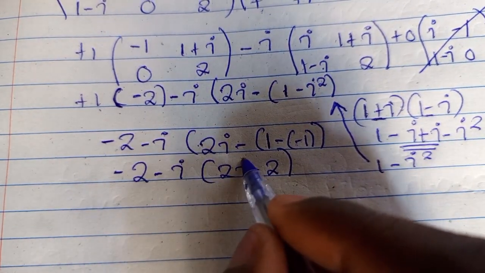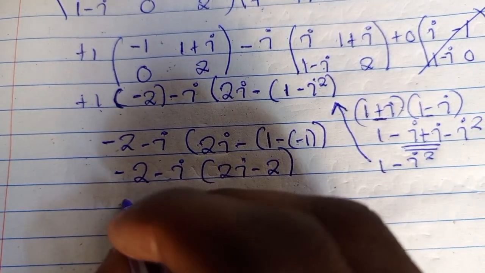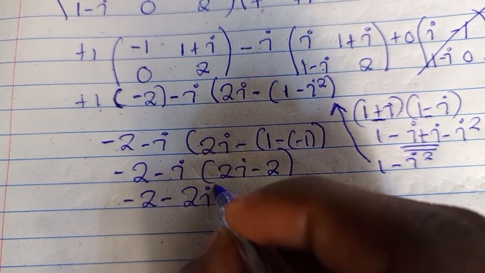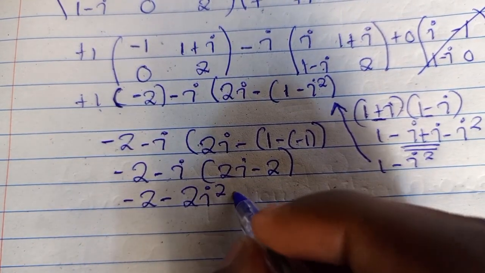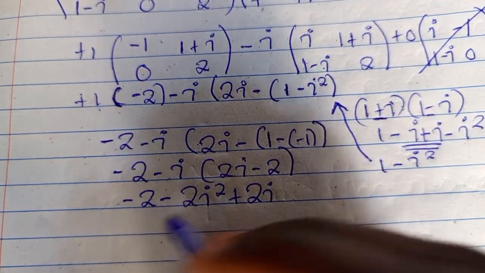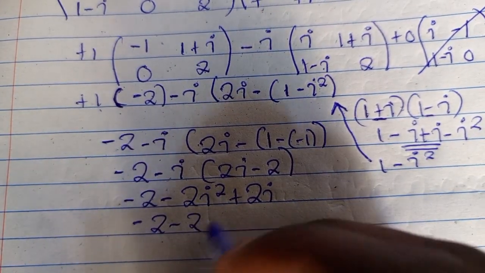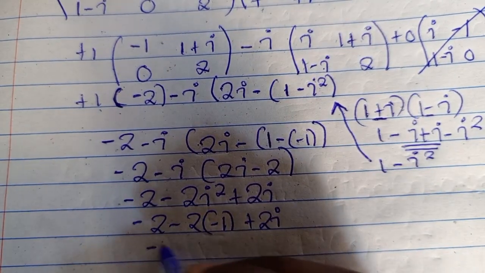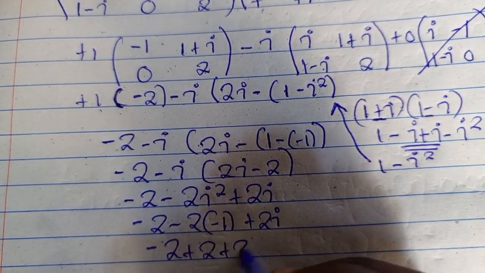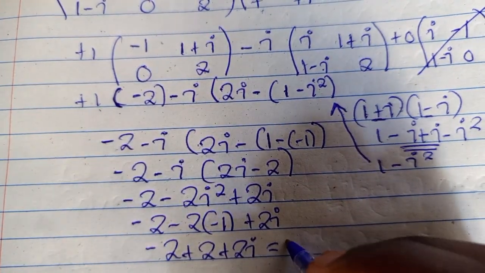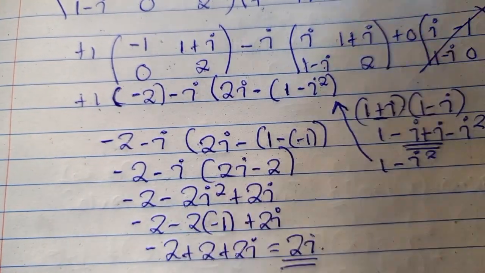Then again, we need to multiply I times what is inside, and you have negative 2 minus 2I squared. This times that is basically positive 2I. So we will redefine what this is. You have negative 2. Remember, we said this is negative 1 plus 2I. So we have negative 2 plus 2 plus 2I, where we know for sure that negative 2 plus 2 is basically 0, and you have your answer to be 2I.